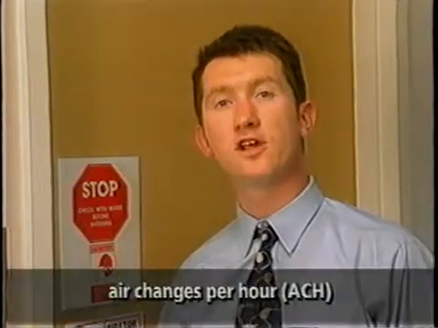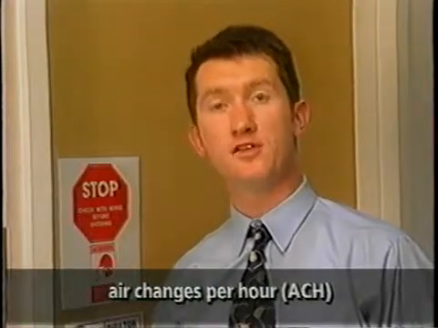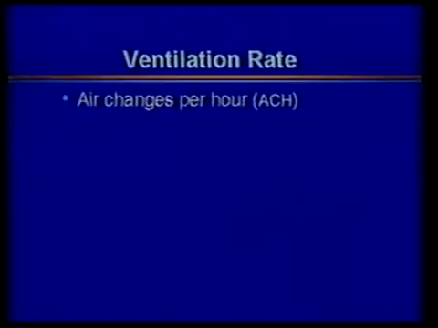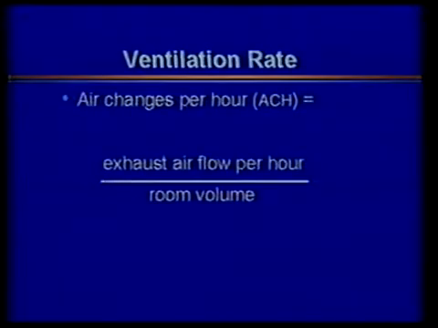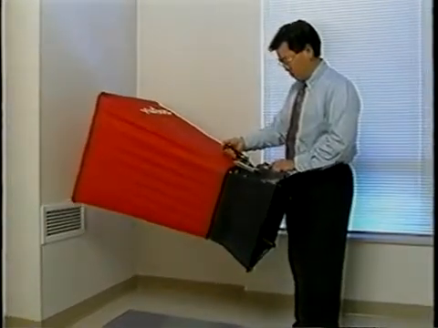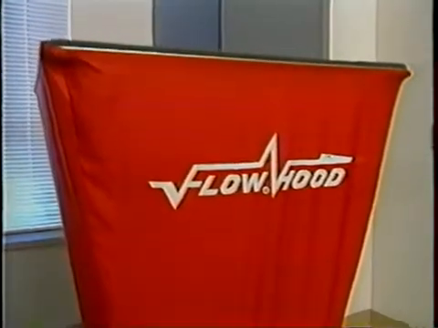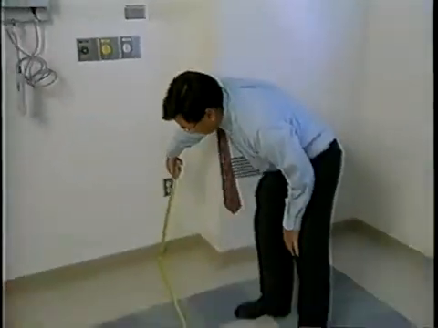The most common way to quantify ventilation is air changes per hour, ACH, which compares the airflow to the dimensions of the room. The ACH is determined by a relatively simple calculation. The amount of air that is exhausted from the room each hour divided by the volume of the room. The exhaust air rather than supply is used because it is the exhaust that removes any airborne contaminants. To find out the number of ACH provided by a ventilation system, you'll need two pieces of equipment: a flow hood to measure the airflow and a tape measure to measure the room dimensions.